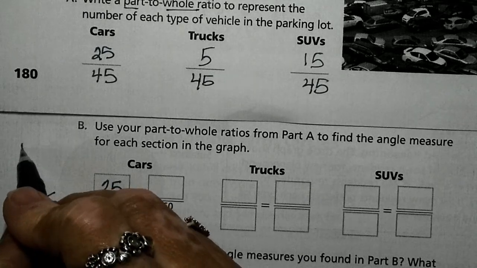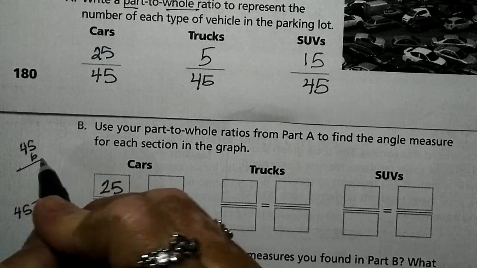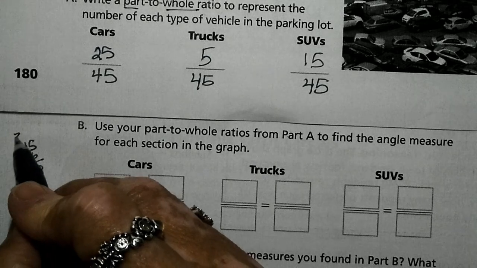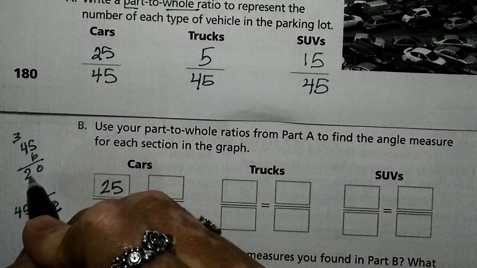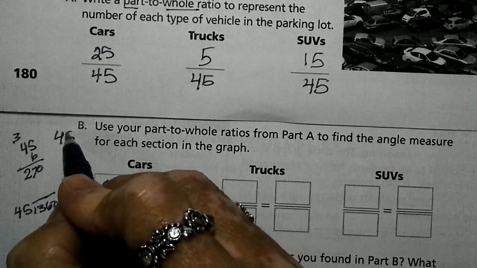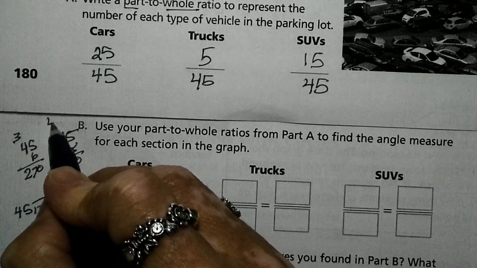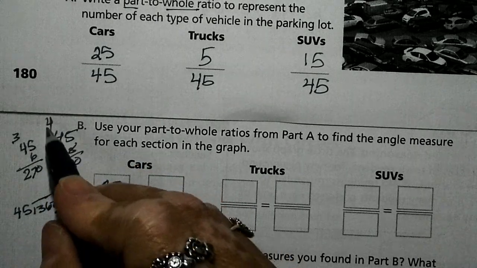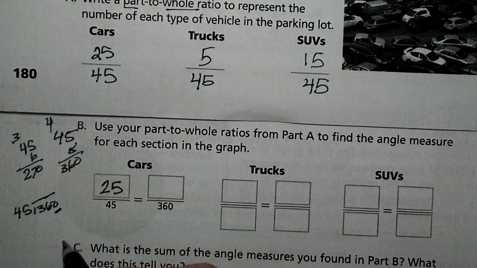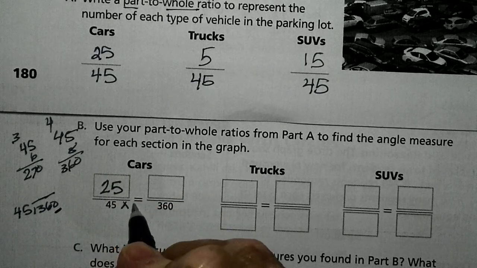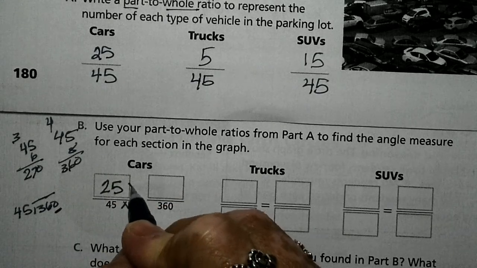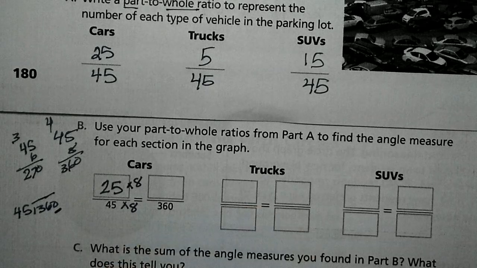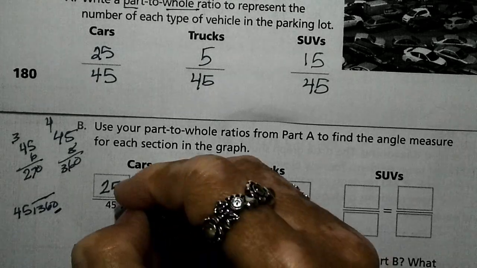So then I would either try 45 times 6. So that gives me 270, so it has to be what? 8. So that would be 32 plus 4, which is 360. So we're going to multiply by 8. Multiply by 8. So 25.